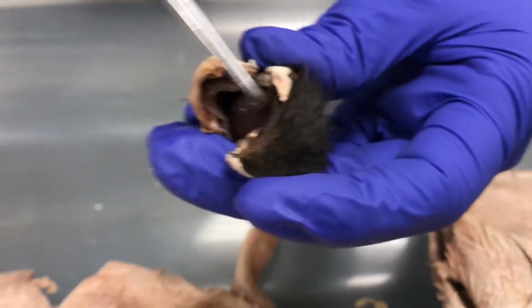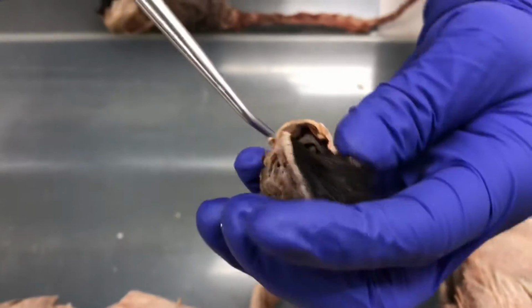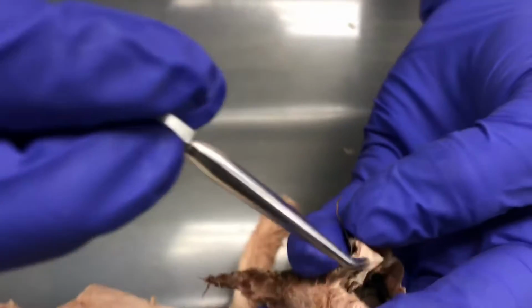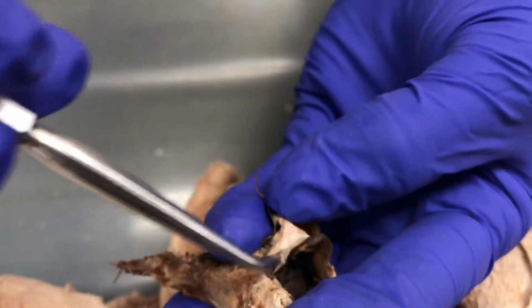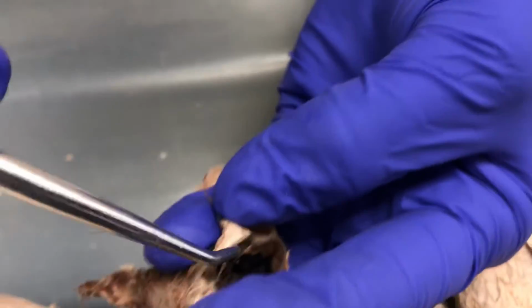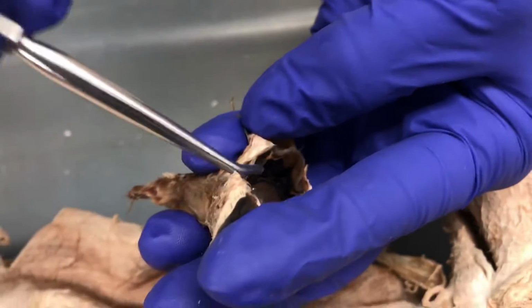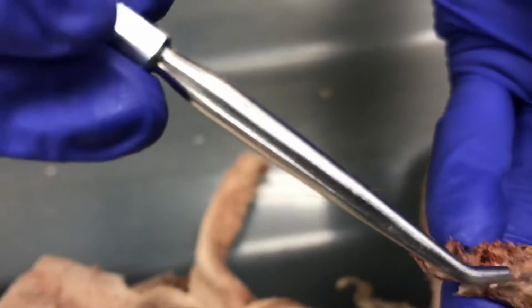Okay, the lens. Yep. Sclera. It's the outer part. Choroid. It's the inner part. Retina. It's this black part. So three layers right there. And then the optic nerve is what's connected to our brain.